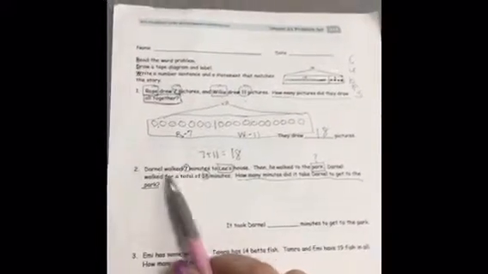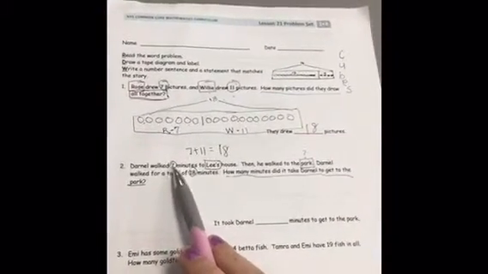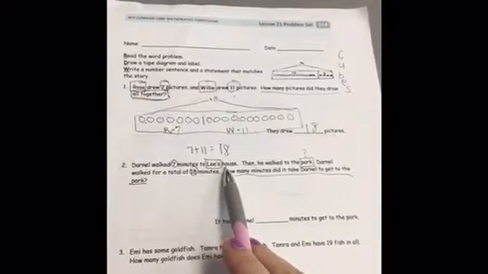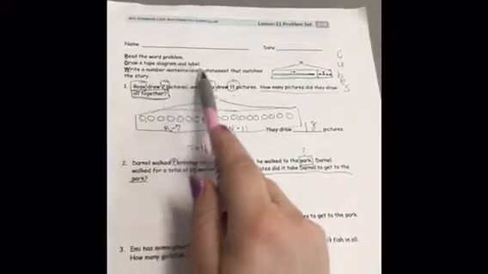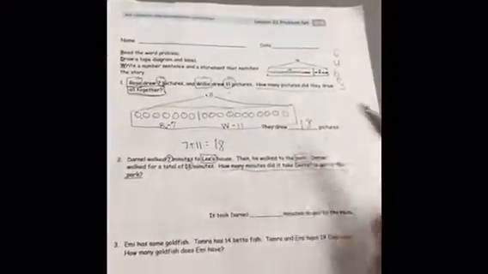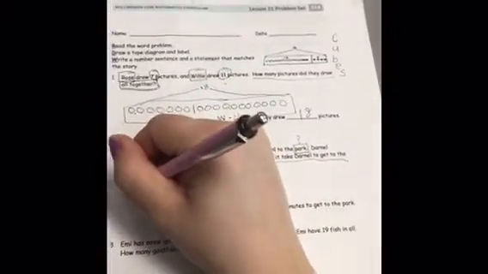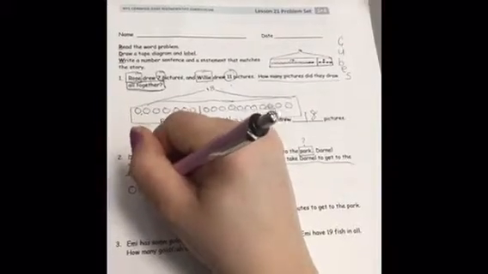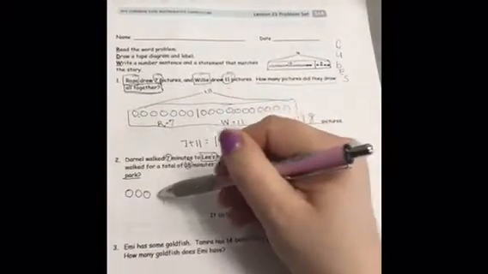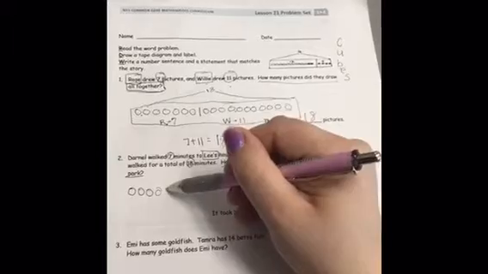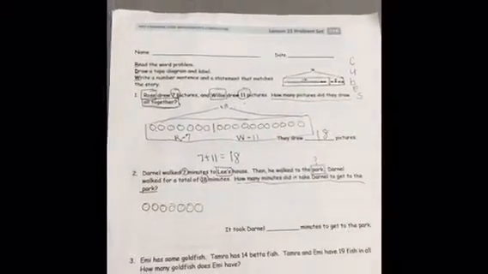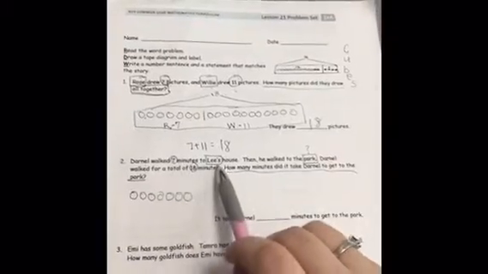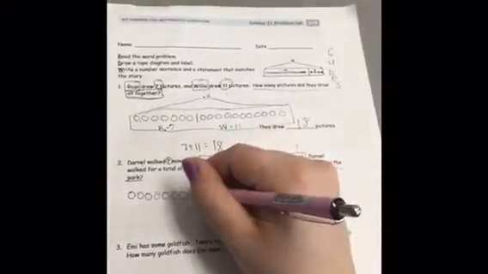So I'm going to start by drawing Darnell's walk, which was 7 minutes to Lee's house. So I read the problem. Now I'm going to draw the tape diagram and label it. So Darnell walked 7 minutes to Lee's house. So here's my 7 circles for Lee. 1, 2, 3, 4, 5, 6, 7. Those circles represent the 7 minutes to Lee's house. I'm going to draw a line because I'm done.